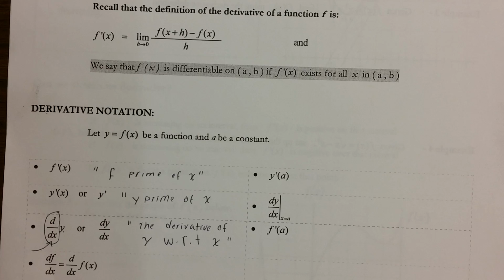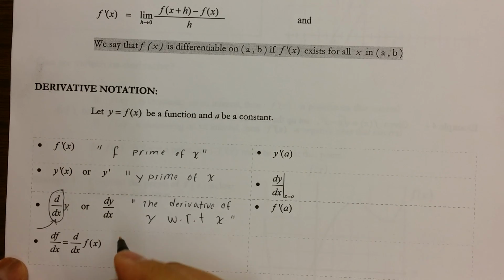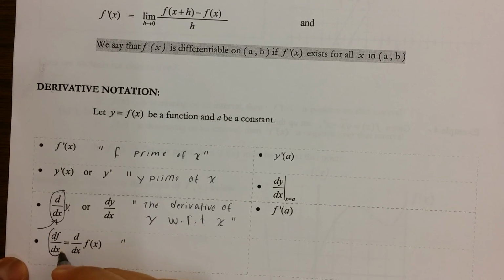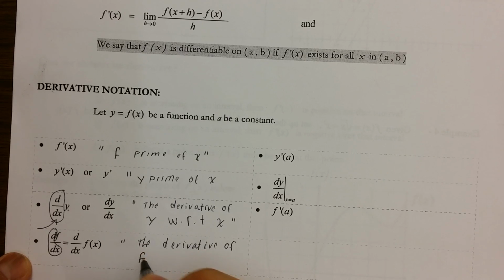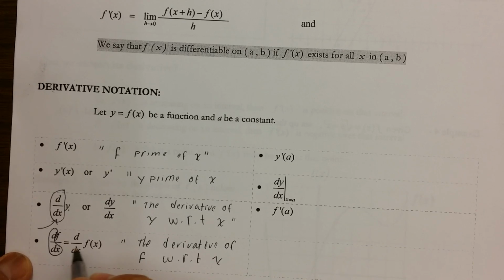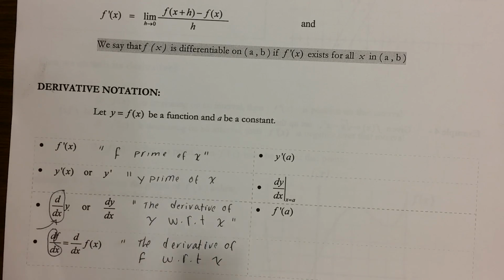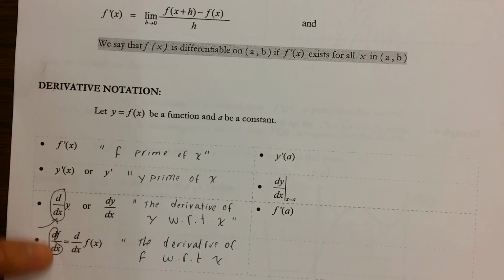We're taking the derivative with respect to x. It could be written like that, or it could be written like that. Other times you might see this notation for the derivative, and that stands for the derivative of the function f with respect to the variable x. And it could be written in either of these fashions. So all of these represent the derivative function.